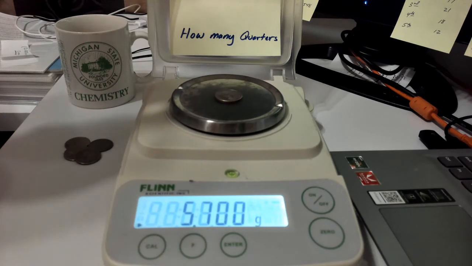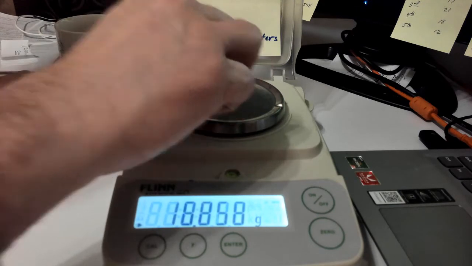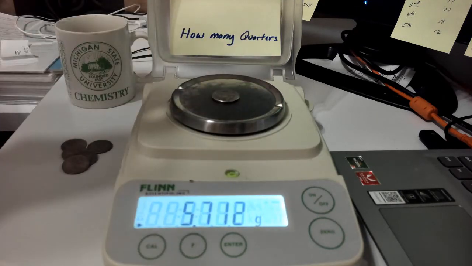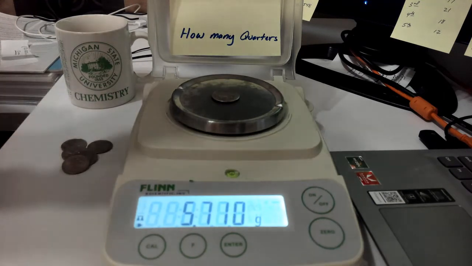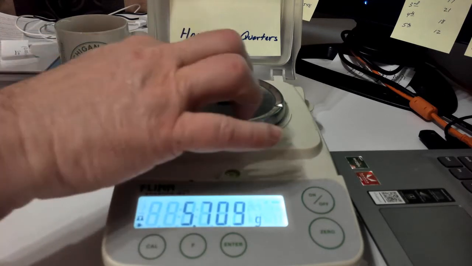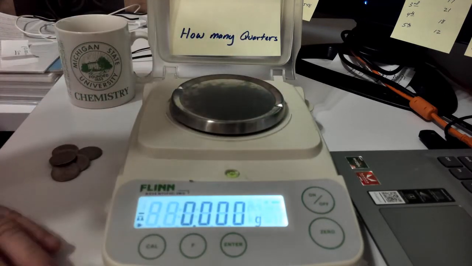Oh, I'm leaning against my desk. It's moving around there. Okay, there's your final weight. And quarter number 6. Here we go. There is your 6 quarters. Now what you want to do is find the average of those 6 quarters. You know how to do that.